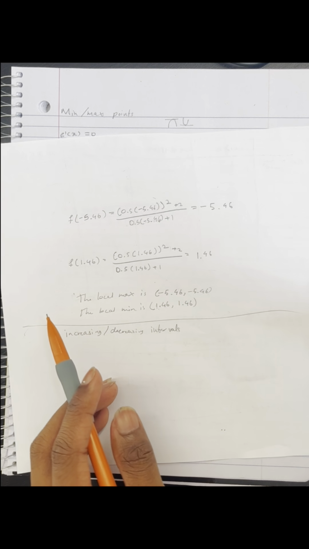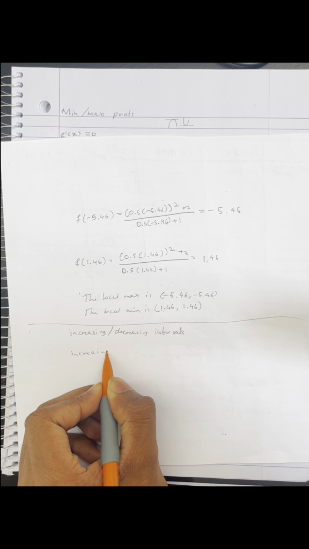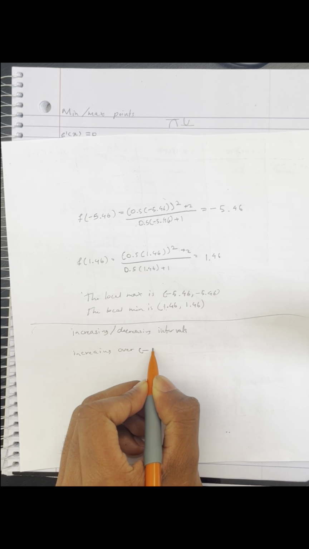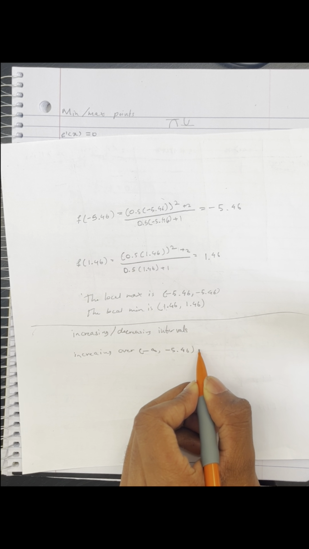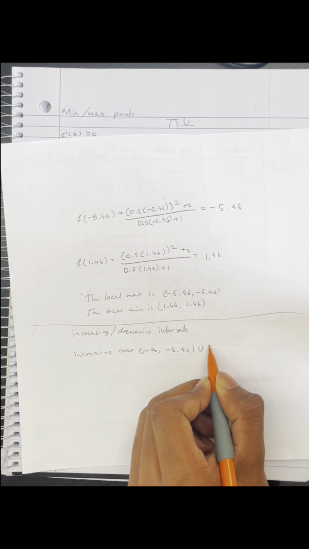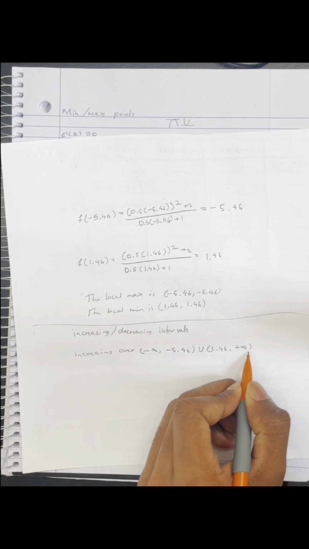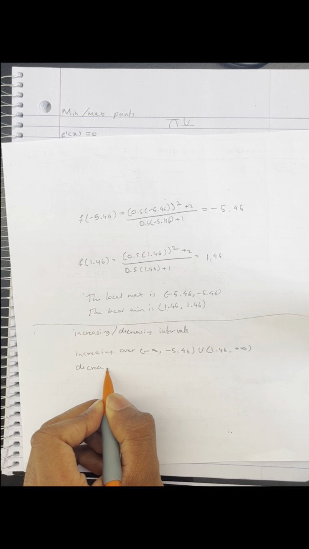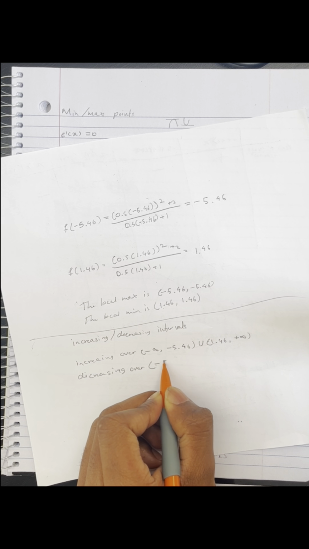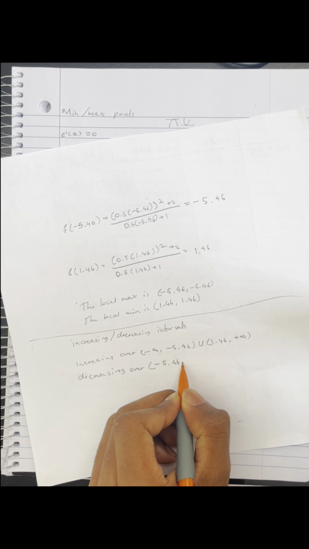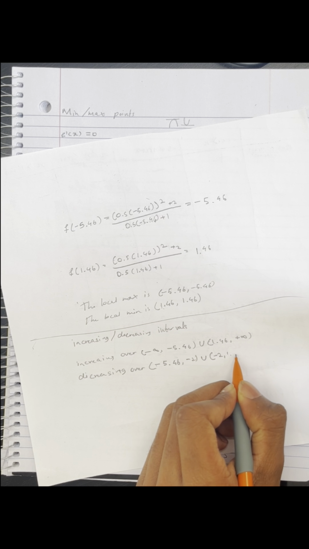So therefore, this means f of x is increasing over negative infinity and minus 5.46, and it is increasing over 1.46 to positive infinity, and it's decreasing over minus 5.46, negative 2, minus 2, 1.46.